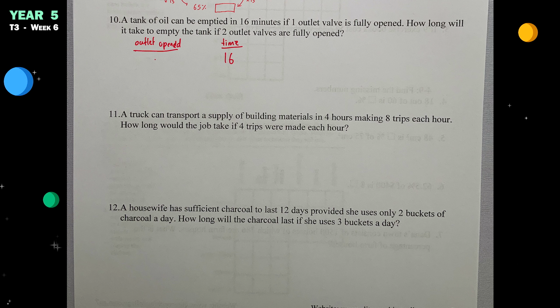If one outlet is open, you got 16. If two outlets are open, that means we doubled the outlets, didn't we? But remember, the more outlets are open, the more water can flow out, and therefore it will empty quicker, not longer. So you can't double this. If you double this, it'll be 32 minutes. That makes no sense. It's supposed to be shorter. So instead we divide it by 2, and we get 8. It'll take only 8 minutes.